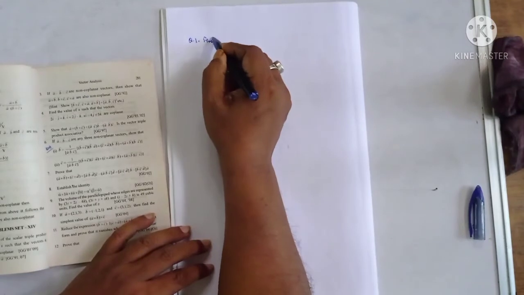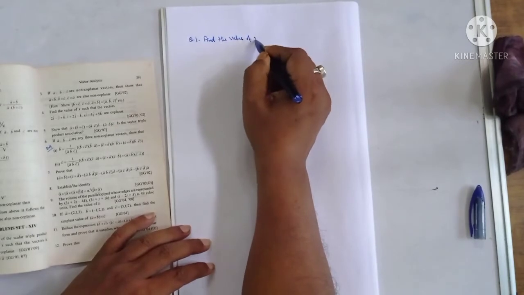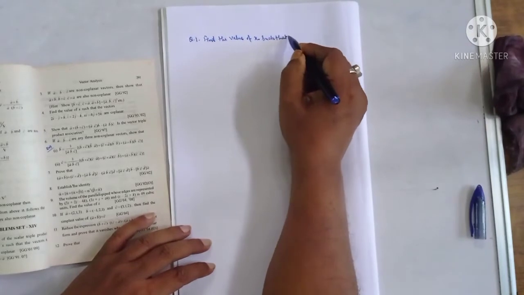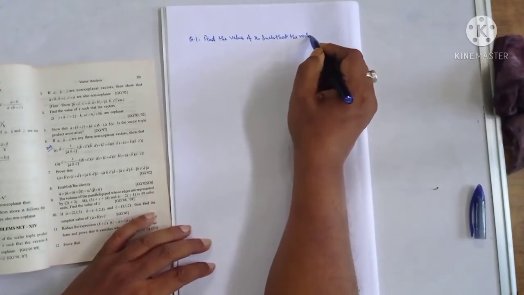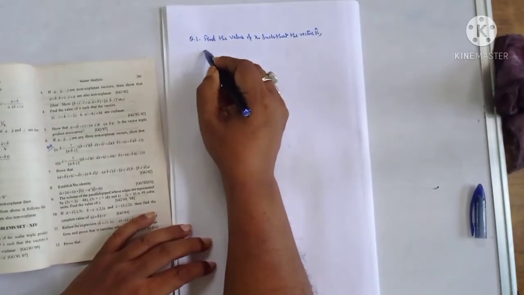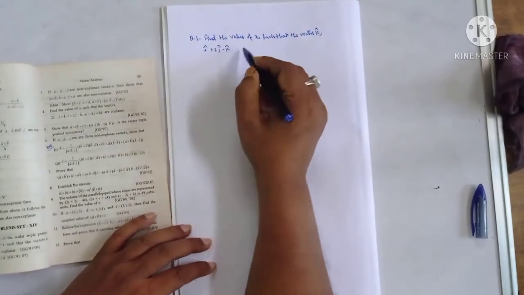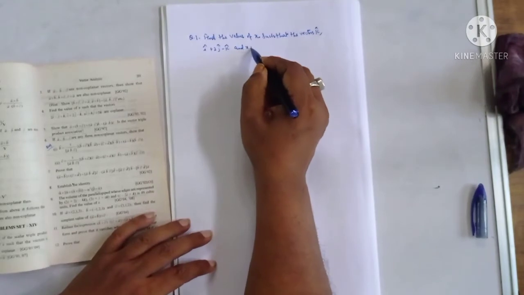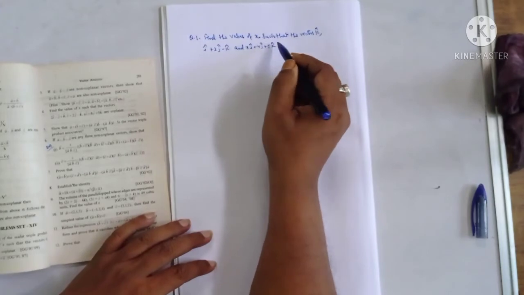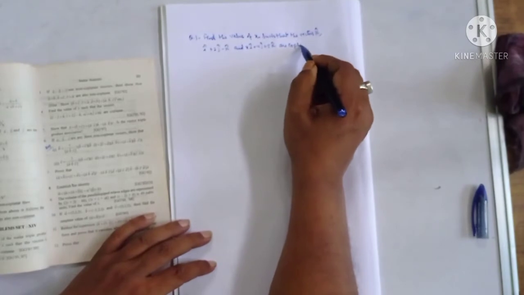Find the value of x such that the vectors i cap plus j cap minus k cap and x i cap plus 4j cap plus 5k cap are coplanar.